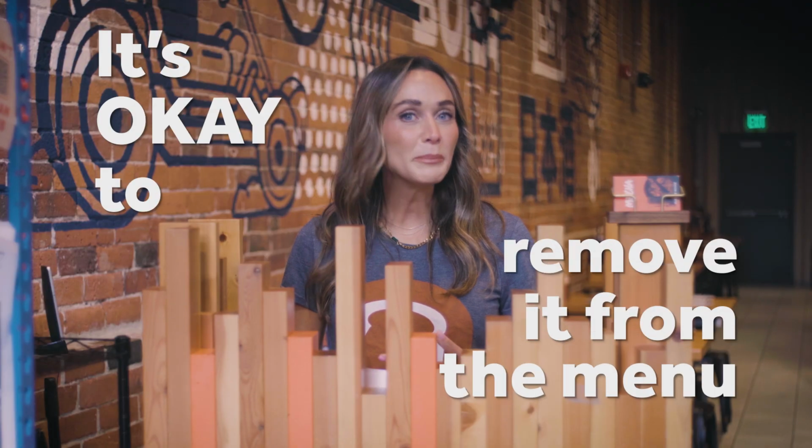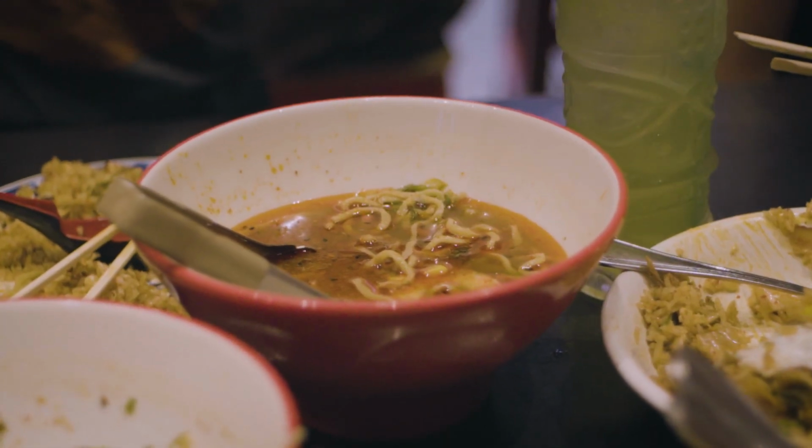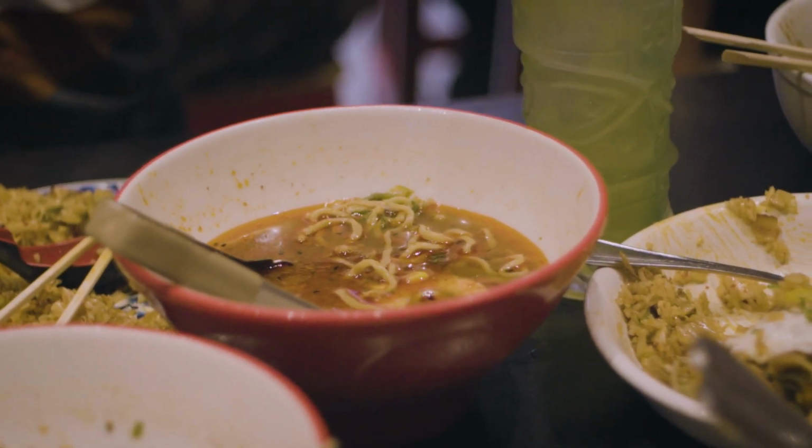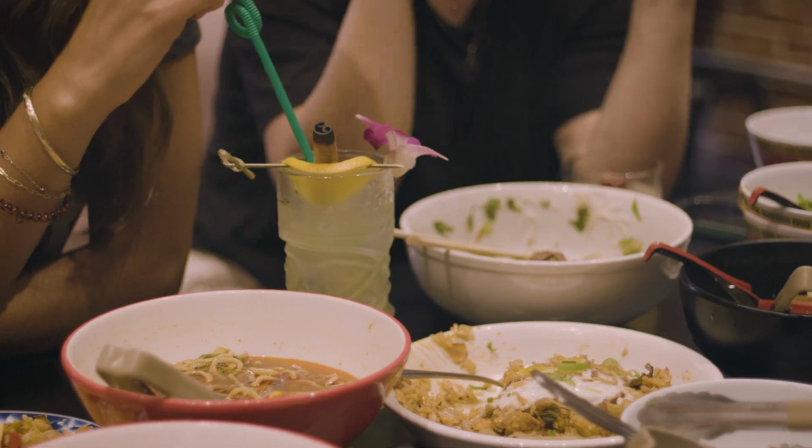Tip number 3, if all else fails, it's okay to remove it from the menu. If rebranding, reinventing, and spotlighting the dog on your menu doesn't increase its popularity, just remove it altogether. It's not worth raising the price to increase profitability, because if people are not ordering it, they won't be drawn in by an even more expensive price.